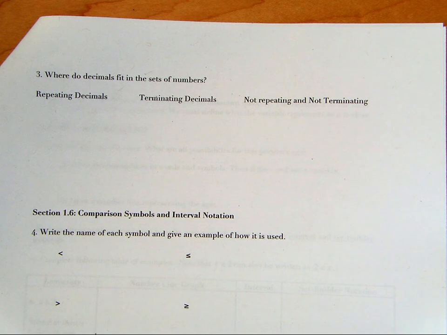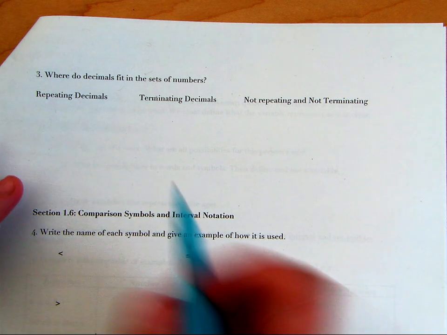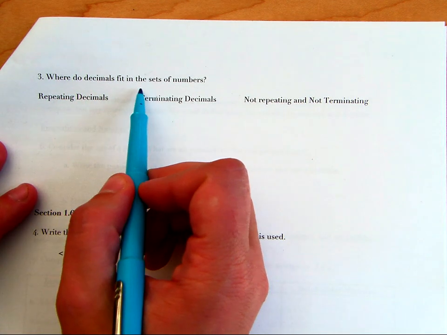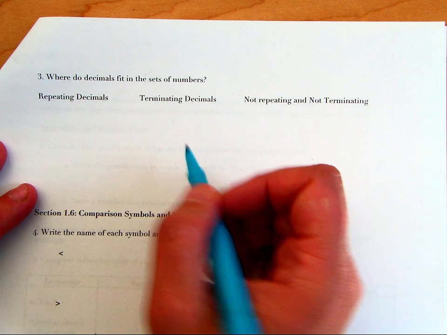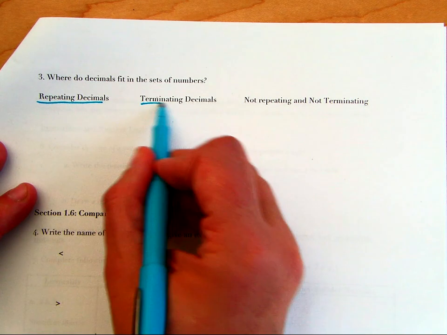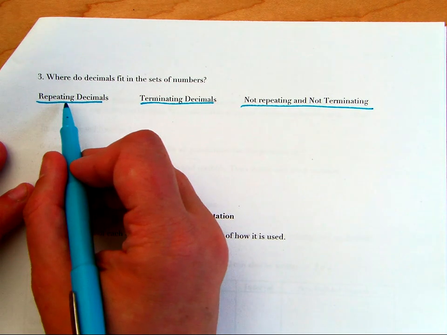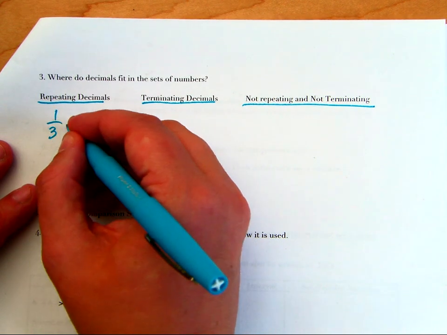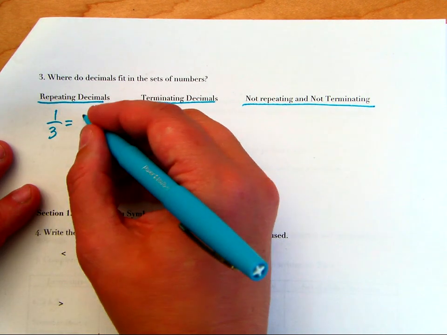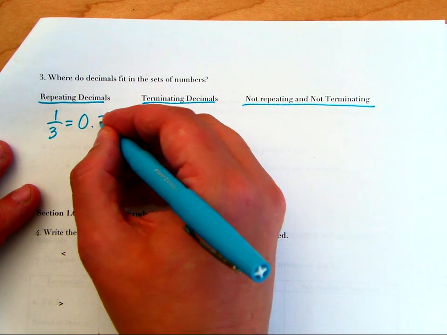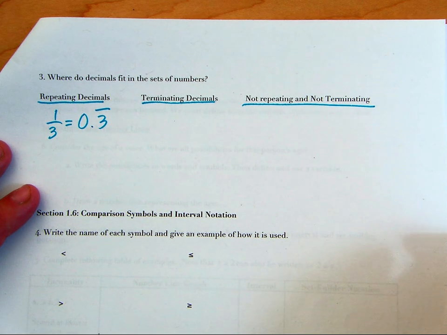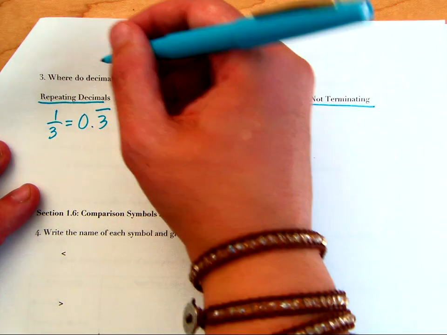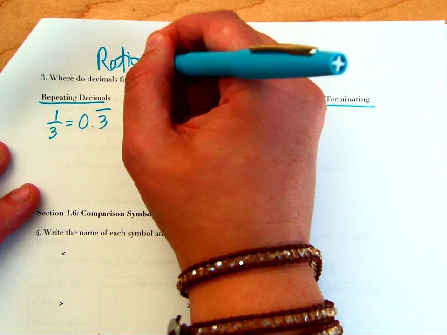All right, and in Math 60, we're talking about today decimals and fractions. So, where do decimals fit in the set of numbers? So you have actually three different kinds of decimals. You have repeating decimals. All repeating decimals could be written as fractions. So we call these rational.